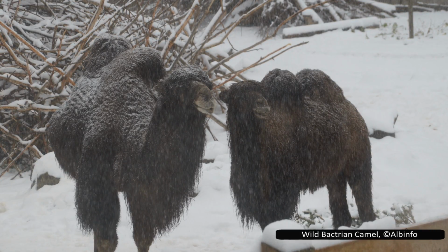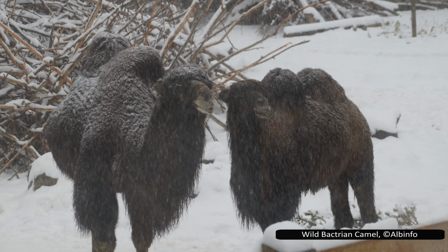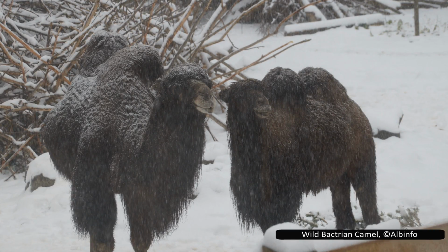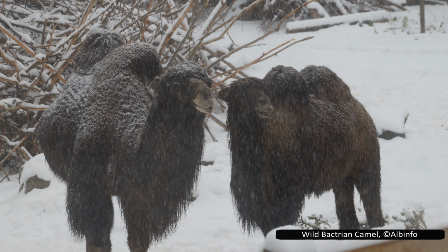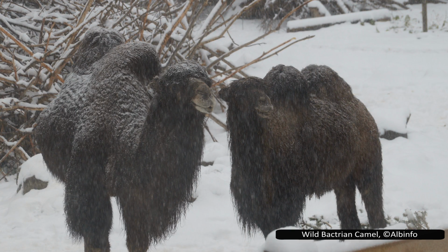The Wild Camel Protection Foundation was established in 1997 and runs breeding centers for the camels, as well as advocating for them. It is the only conservation organization whose sole goal is the protection of these animals.